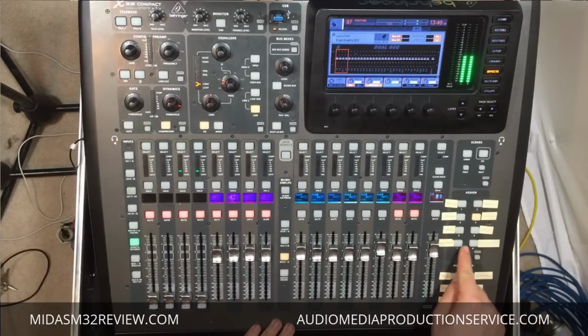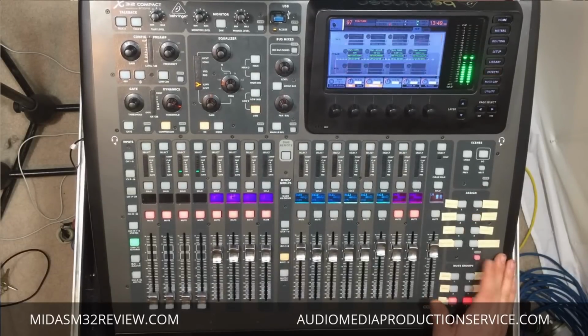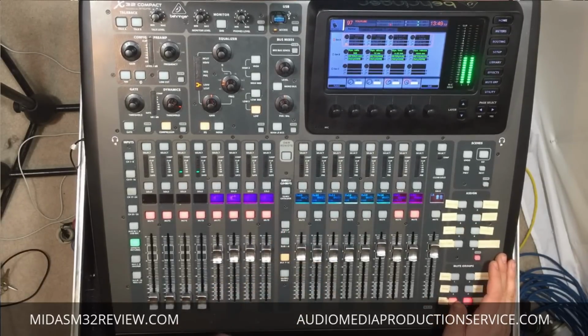So you can assign these buttons to be anything, and you have 3 layers, and you have 4 encoders on the bigger console. So those are completely assignable too. You just simply hit the view button and go through the parameters and check it out, and you can assign those sections and those buttons.